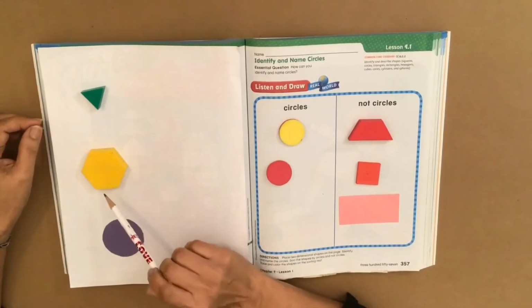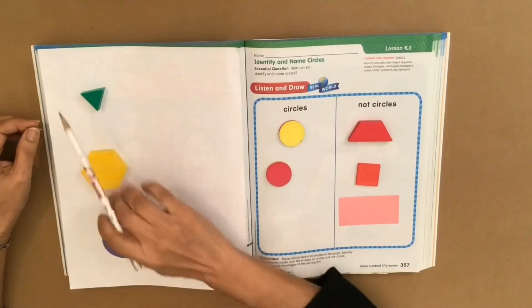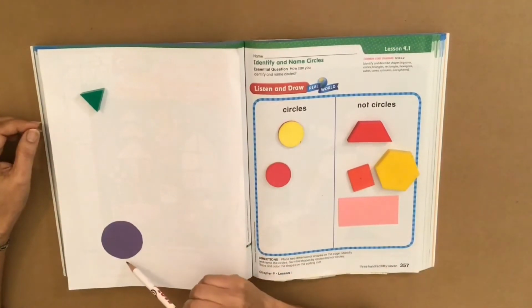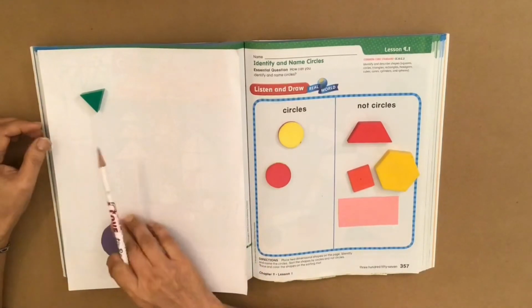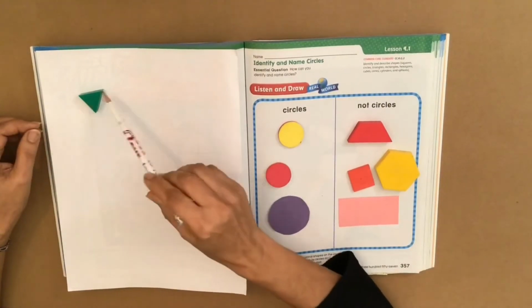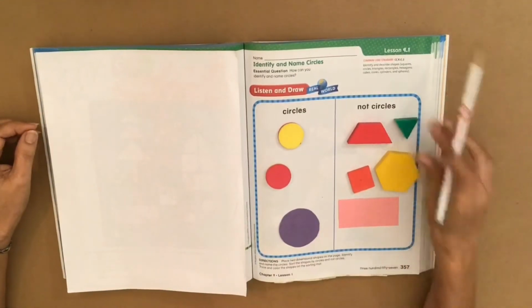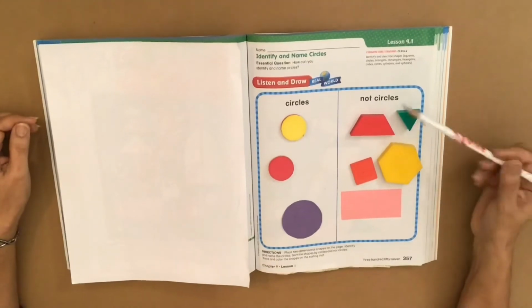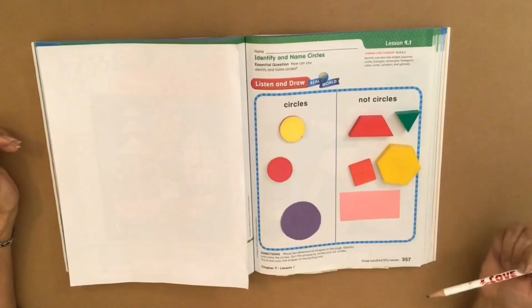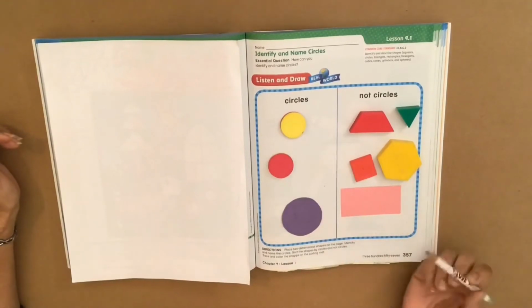How about this one? It goes around, but it has straight lines. So it doesn't have a curve all around. This one is not a circle. This one, yes, boys and girls, it has a curve all around, so this one belongs to circle. And finally, this one has 3 sides, doesn't have the curve all around, so it is not a circle. Belongs in the group not circles. There, we have it. Circles, not circles. You can trace the shapes that belong to circles and not circles and color them.